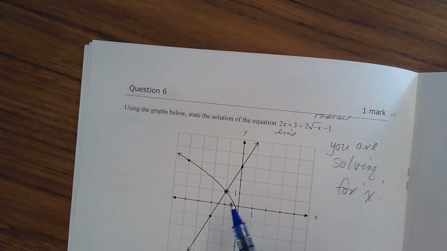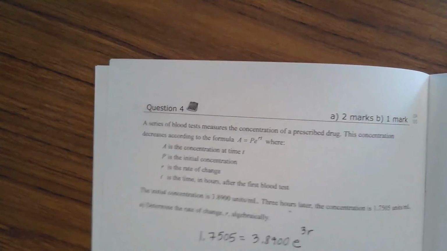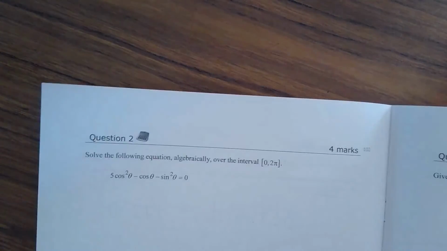Here, that was solving, right? Remember, you're just solving for x, the x value. I think this one, I don't know, were there any questions that jumped out at you? I think everything seems to be pretty basic here.